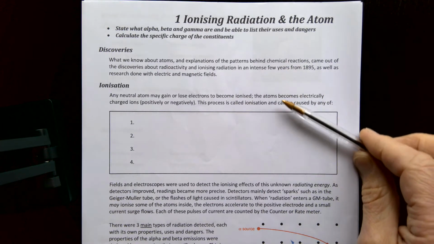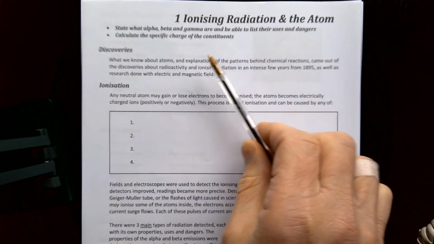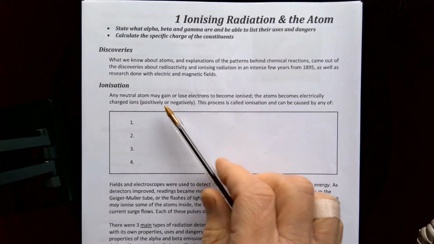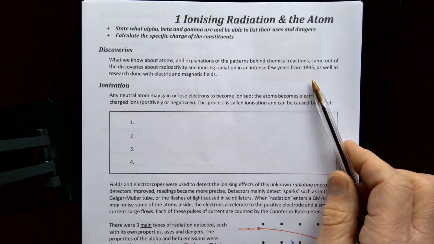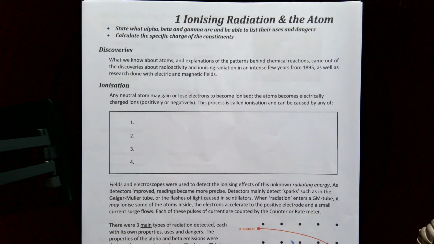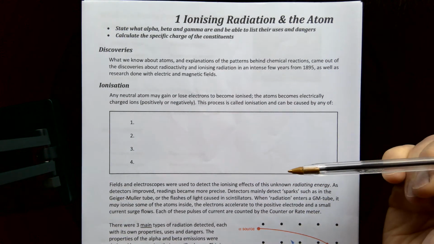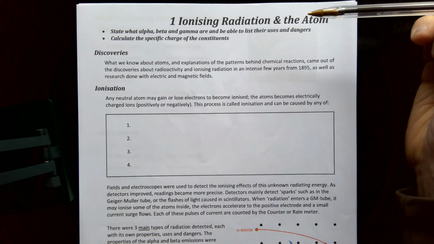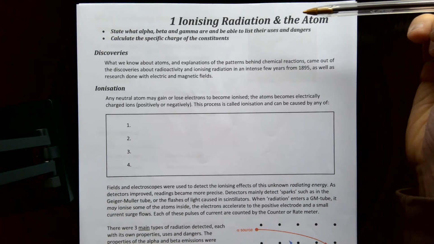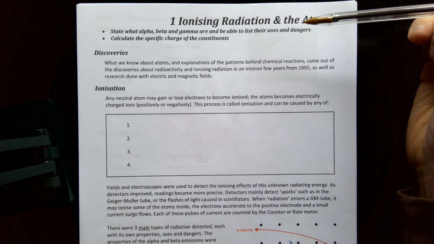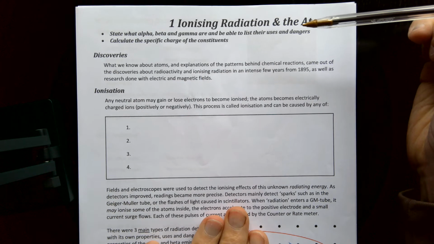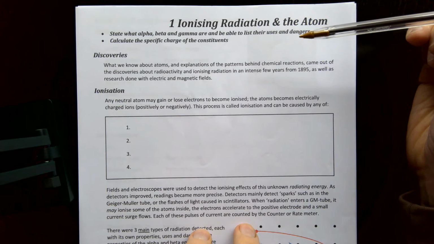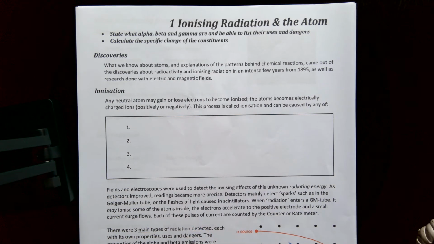As we said, a lot of the work is around the turn of last century. A lot of work links in with the electromagnetic fields. So the crucial point is, all of what we're going to talk about is ionising radiation. That's your key focus, key idea from this topic. It's all about what it does.